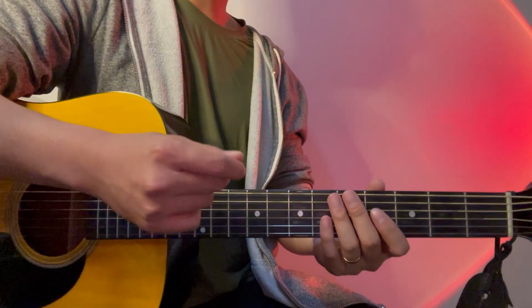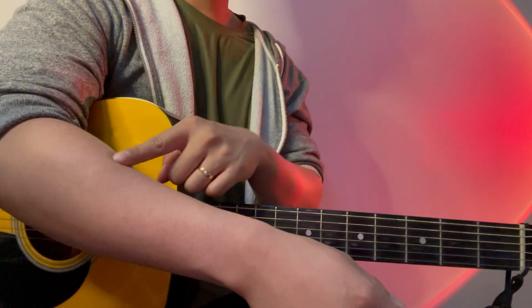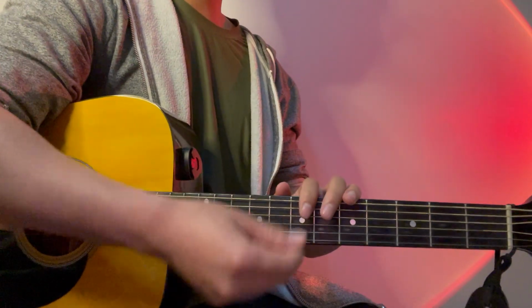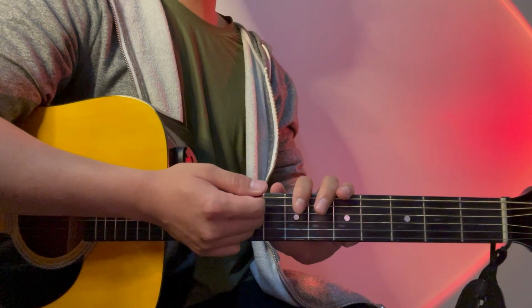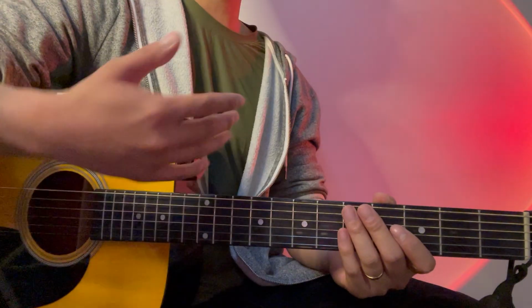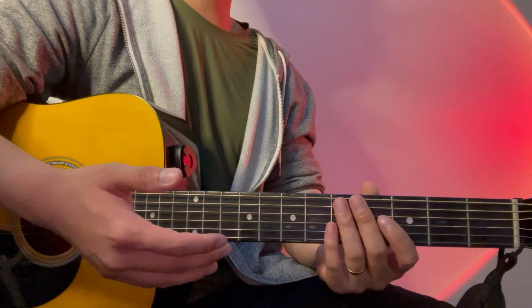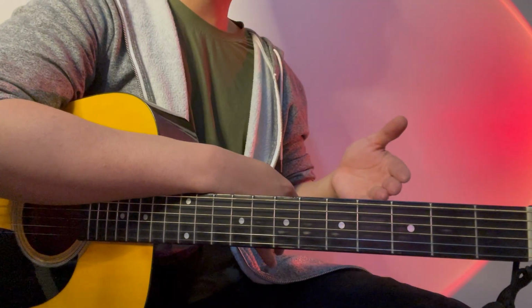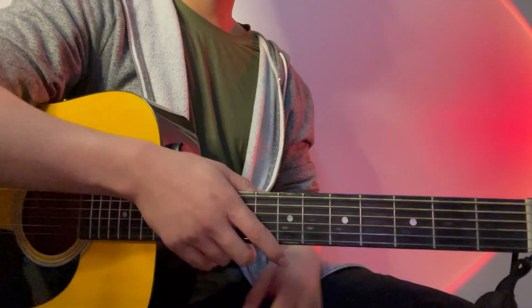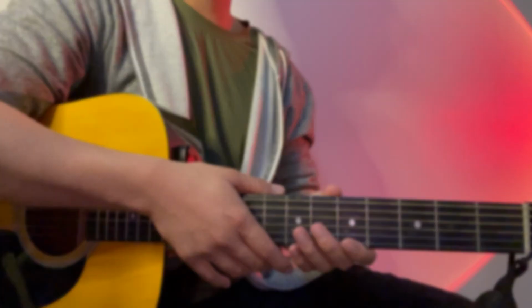And when it comes to holding your pick, make sure that your forearm, wrist, and hand are not too loose nor too tight, so that you'll be able to strum comfortably when playing this song. That said, those are the strumming patterns that we're going to be using for this song, and I'm going to be teaching you guys which strumming pattern to use for certain sections of the song as well. Let's get on with the video.